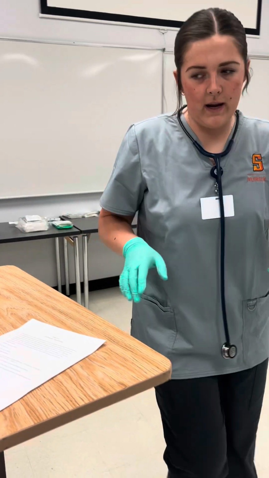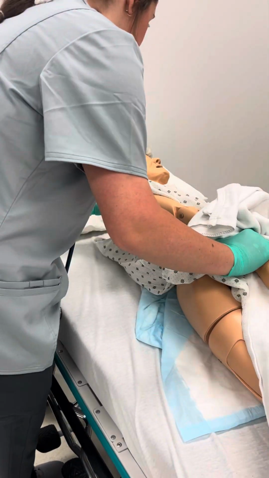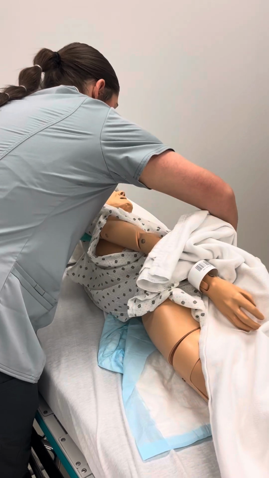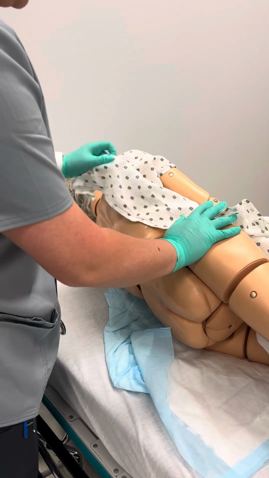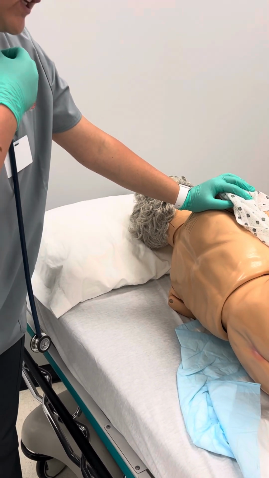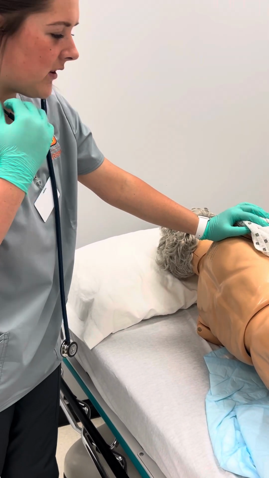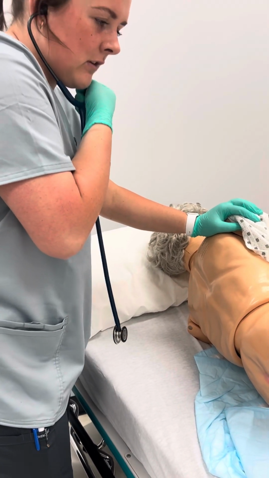We're gonna roll right to the side. That way I can listen to your lungs and I can look at your back all at the same time. Okay, and I'm just gonna assess the skin while I'm here. She doesn't have any wounds or lesions or any abnormalities, so everything looks great here. I'll just note that in my skin assessment.